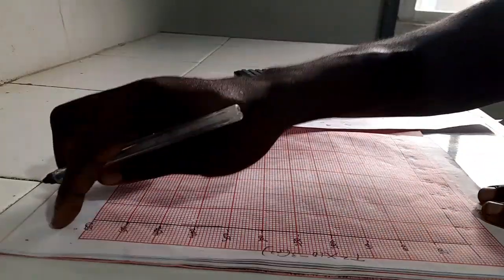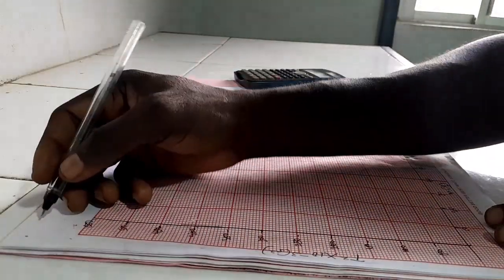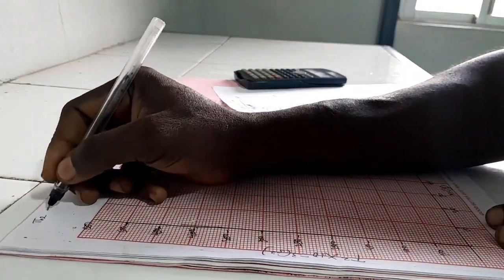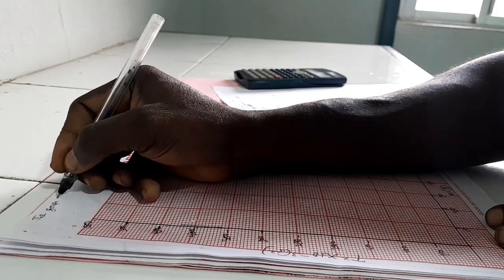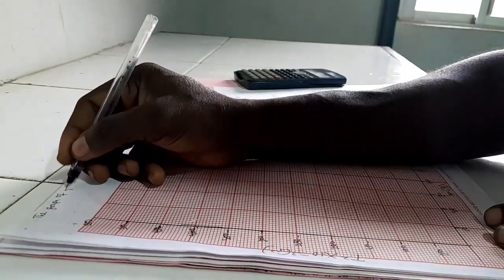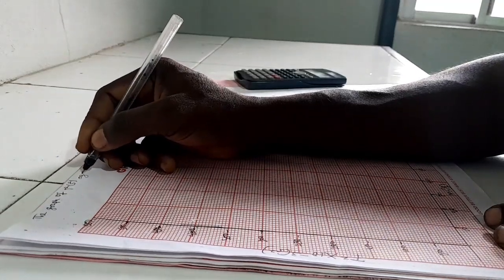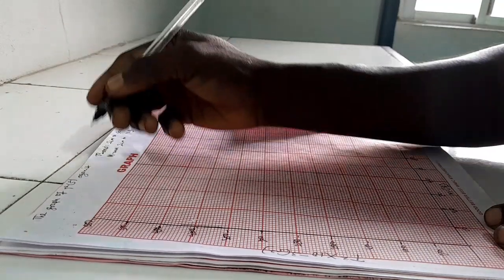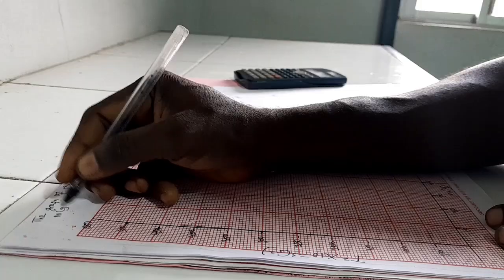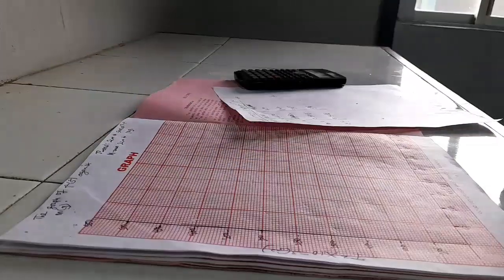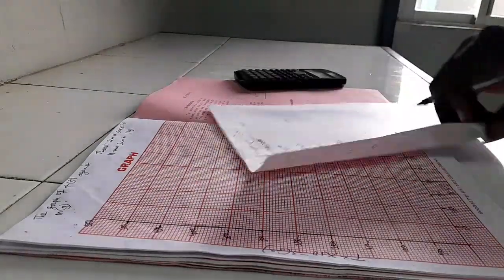So you now have to write the title of the graph. The title of the graph is the graph of t square in second square against mass m in what? Grams. We're done with that. Now let us read out the point.